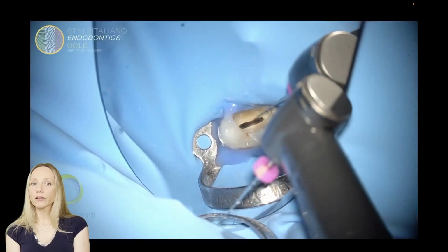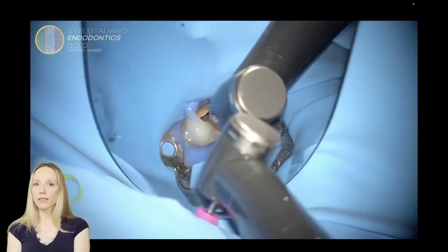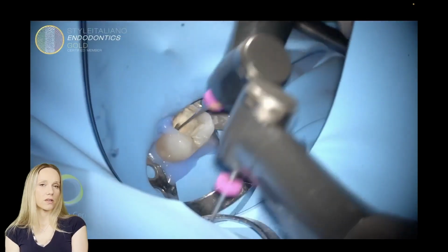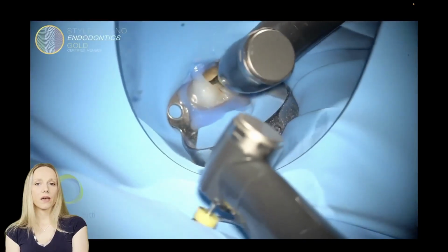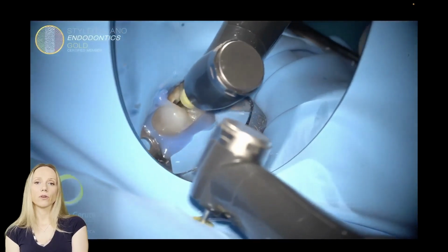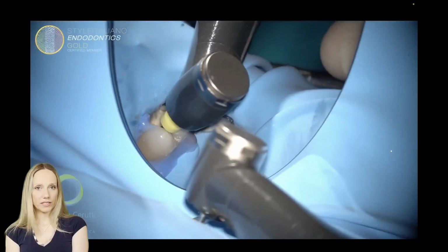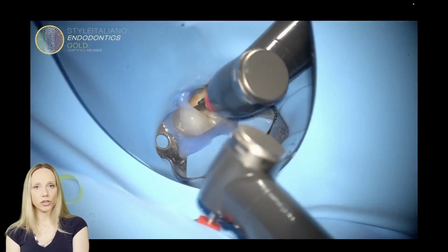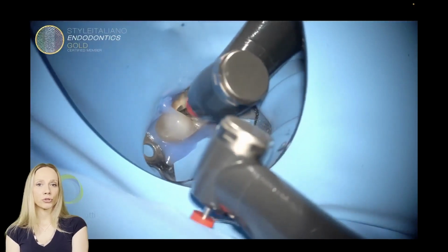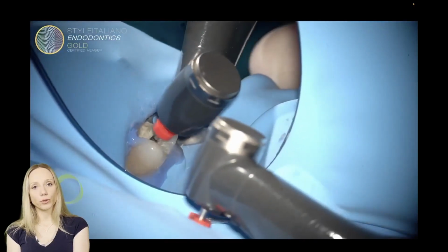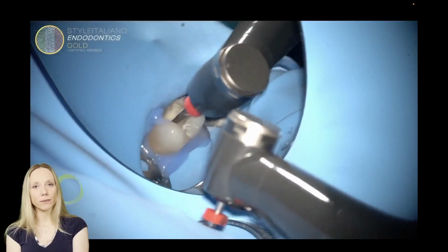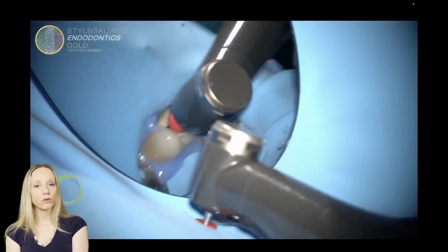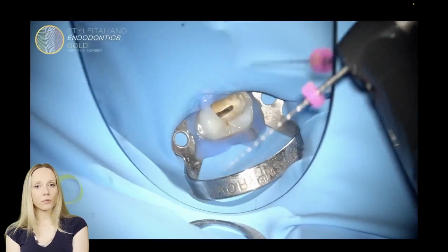I did some pre-flaring, so I worked short of working length with the first 3 files of my essential kit sequence. Then I recorded the working length, and then I go straight to working length with number 13, with number 20. I do, you see, 4 or 5 strokes, and then I rinse and I change my file. 1, 2, 3. I use a picking motion, maybe some brushing, but the main motion is picking. I arrive at my working length, good. If not, I work again with the file.